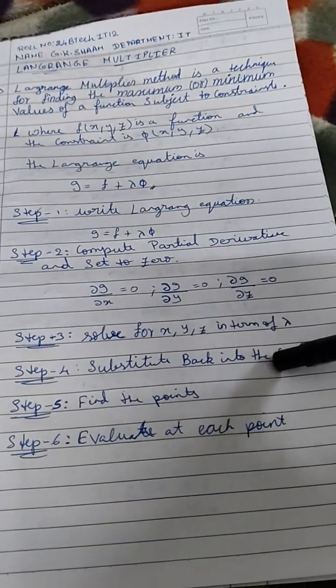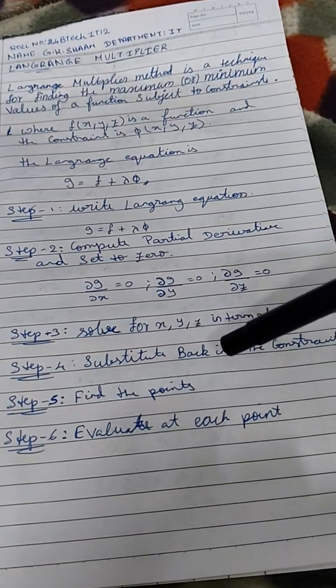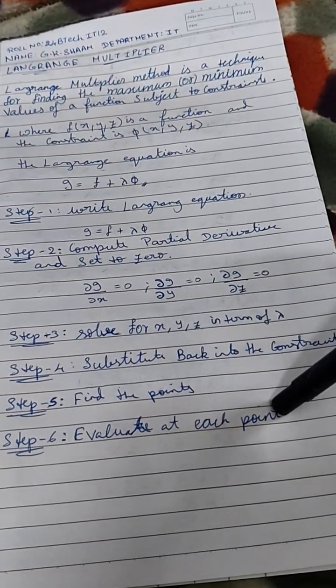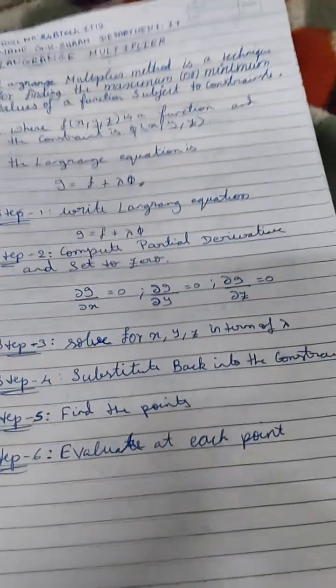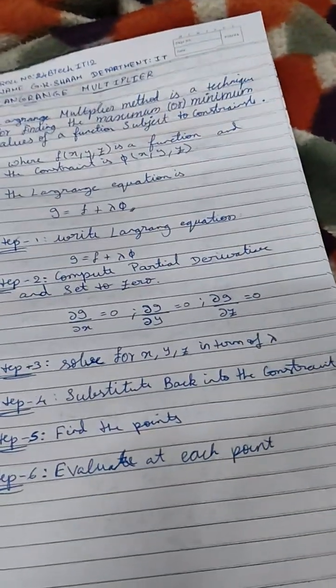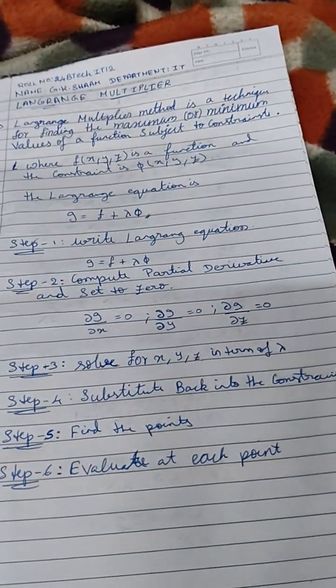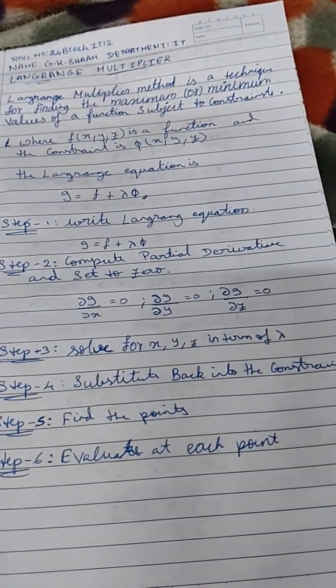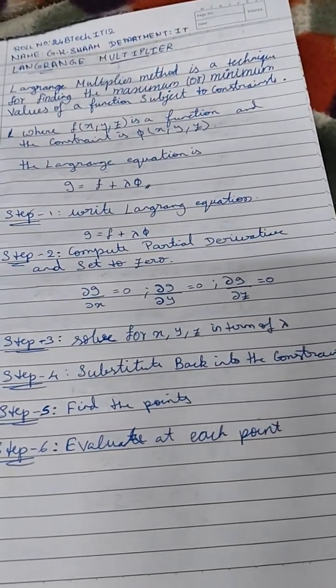You have to substitute back the constant. Then step 5, find the points. Step 6, evaluate with each point. After evaluating, we will get the maximum and minimum points. This is what the Lagrange multiplier is. It's basically about finding the maximum and minimum values of a function which is subjected to a constraint.